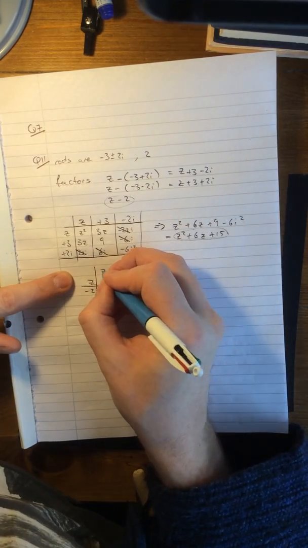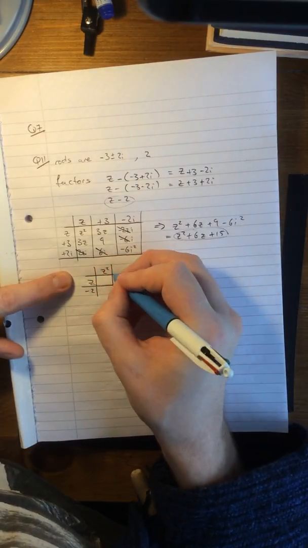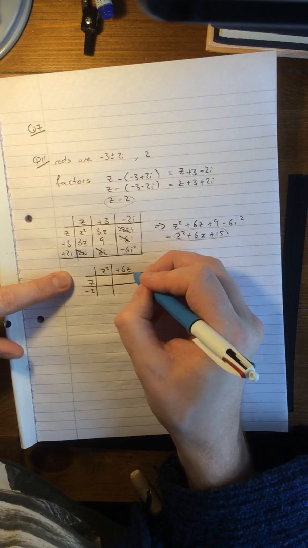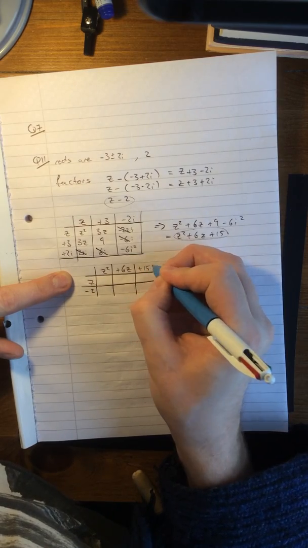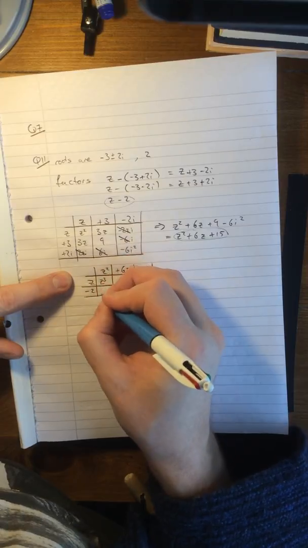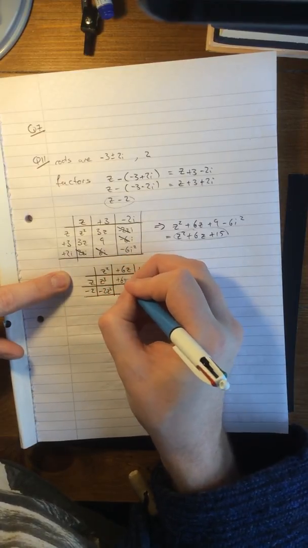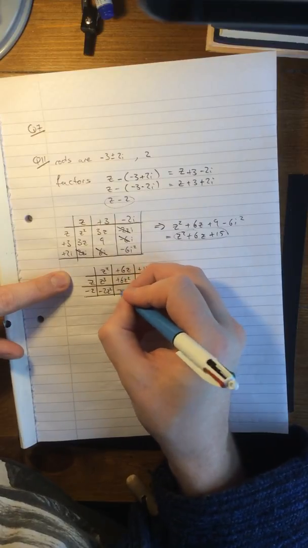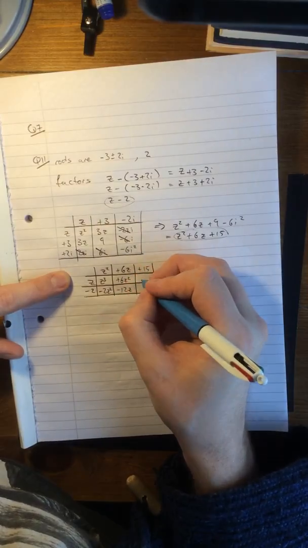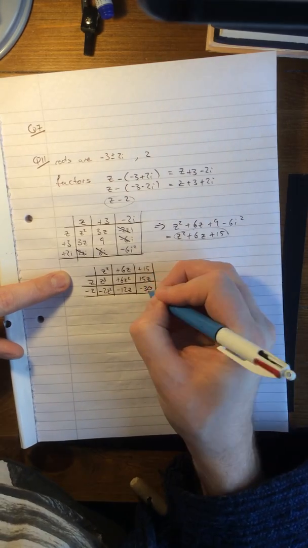And then multiply that by our linear factor, we get z minus 2 multiplied by z squared plus 6z plus 13, and we're going to get z cubed minus 2z squared plus 6z squared minus 12z plus 13z and minus 26.